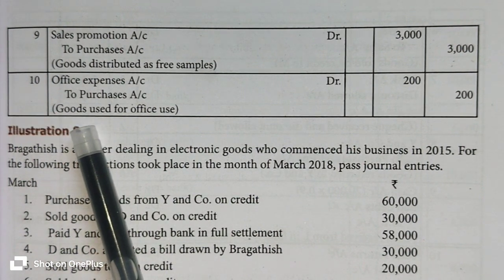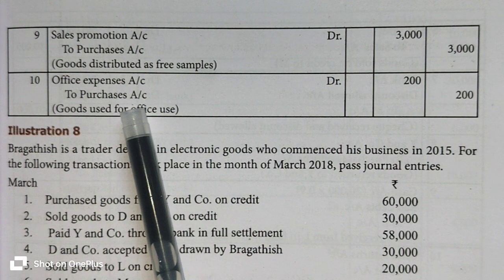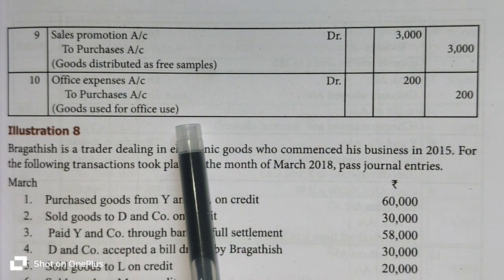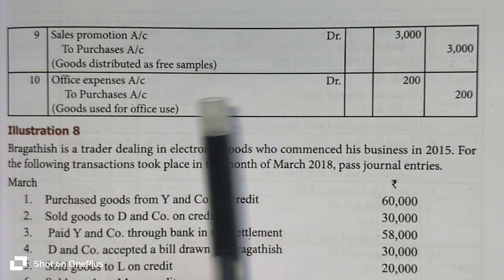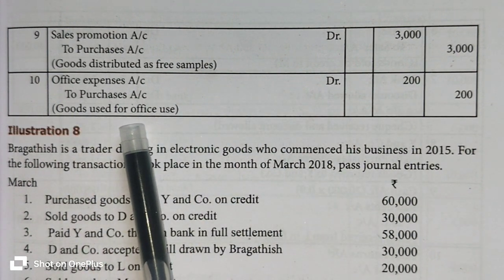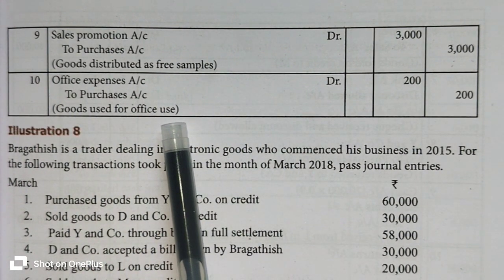Whenever goods go out but can't be returned as cash, then those goods are considered as purchases. So the purchases account is to be credited. Office account debtor 200 rupees to purchases account 200 rupees. The narration is goods used for office use.